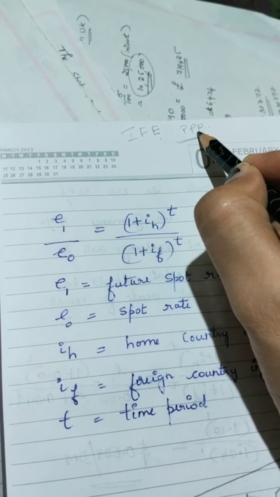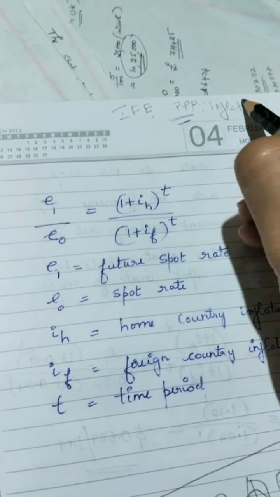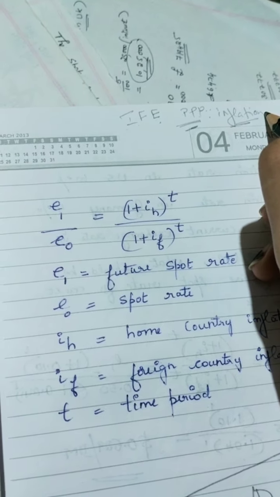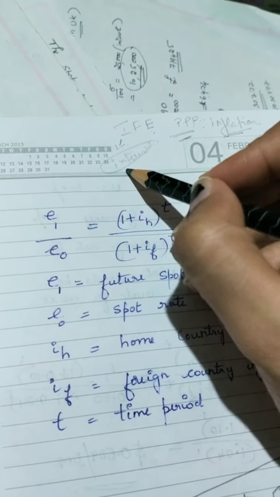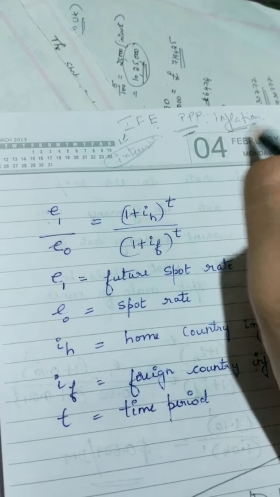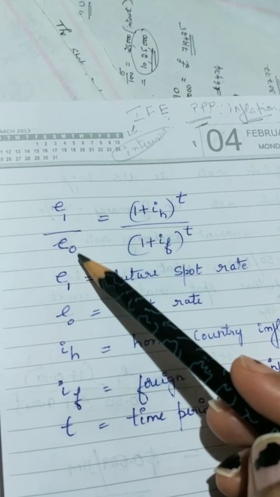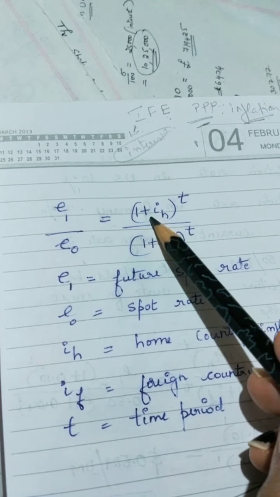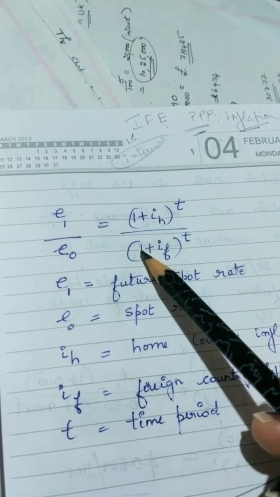Now, the purchasing power parity theory takes into consideration the inflation rate between two countries for determining the exchange rate, whereas the international Fisher effect takes into consideration the interest rate prevailing between the two countries. So based on this, to find what the exchange rate between two countries will be in the future, we have this formula: E1 divided by E0 is equal to (1 plus Ih) raised to the power t, divided by (1 plus If) raised to the power t.